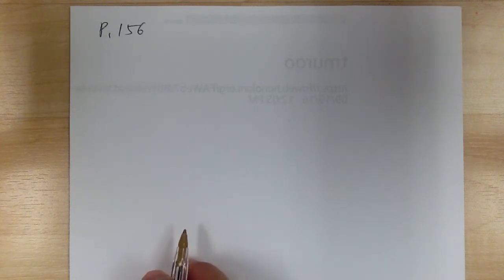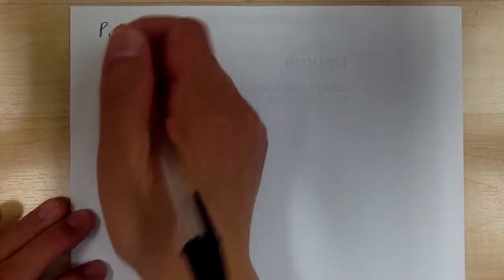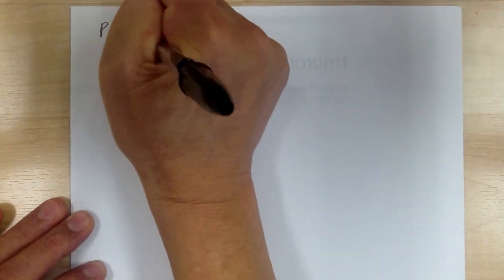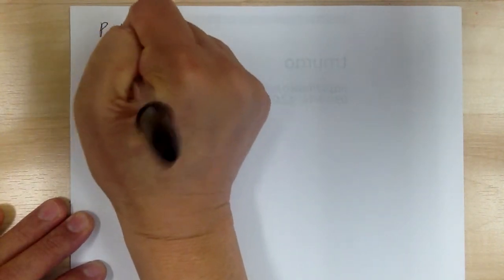Open your book to page 156. So this lesson is on graphing the sine and cosine with the vertical and horizontal shift. So let's go over examples, and it's easier to understand as we go over the example. So let's go to page 158 and look at example 1.